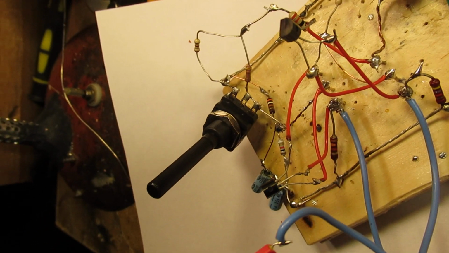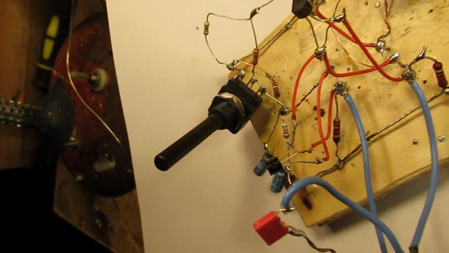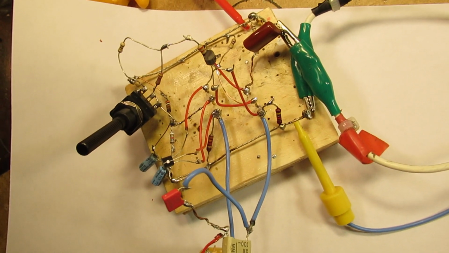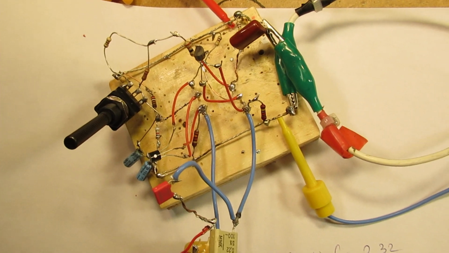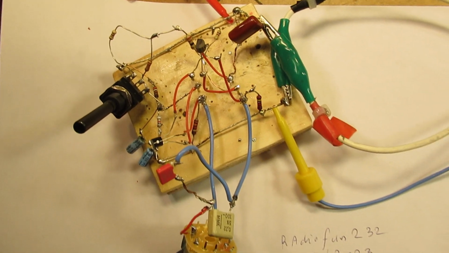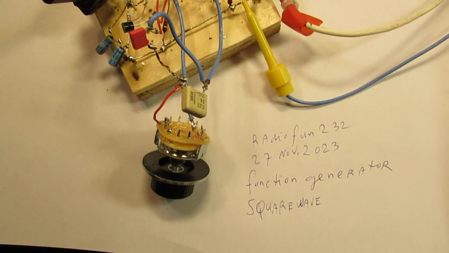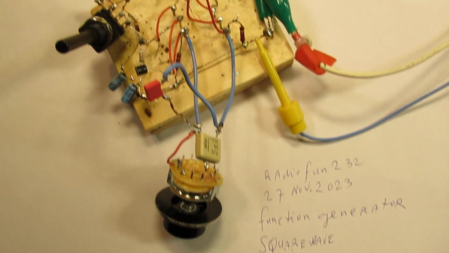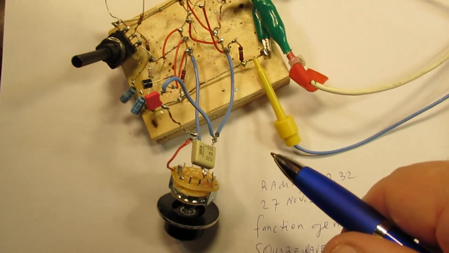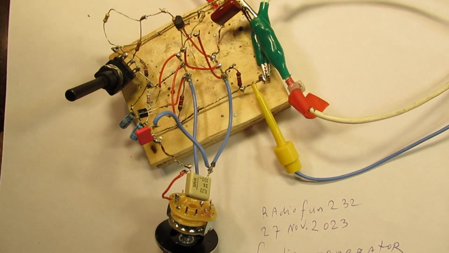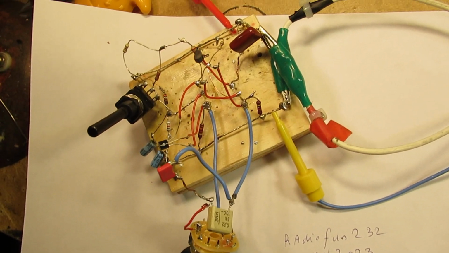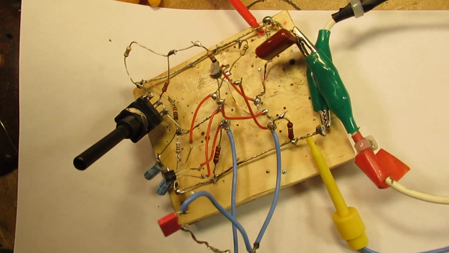With this potentiometer you can set the whole circuit to a variable square wave frequency. On the higher frequencies it's no longer a square wave, it's more or less a sine wave.